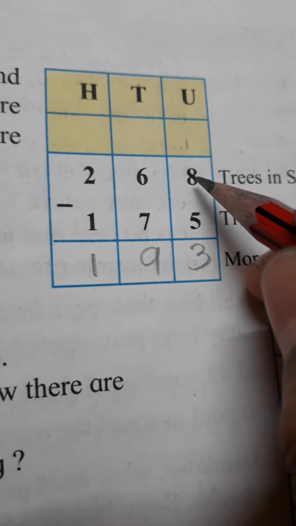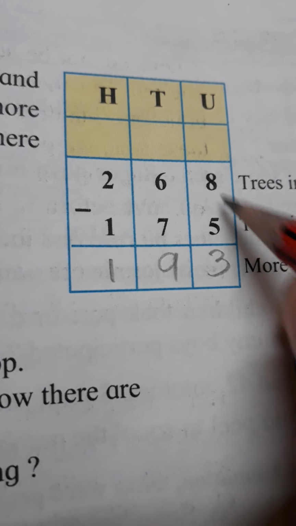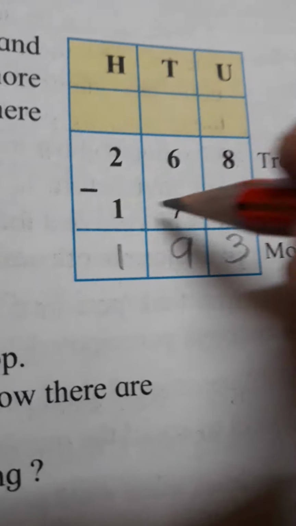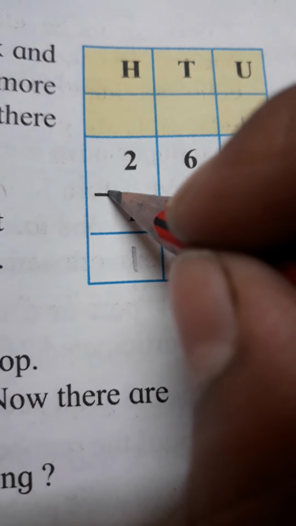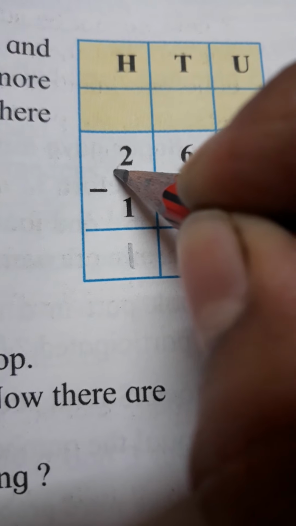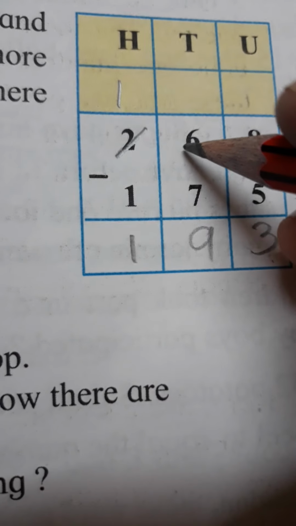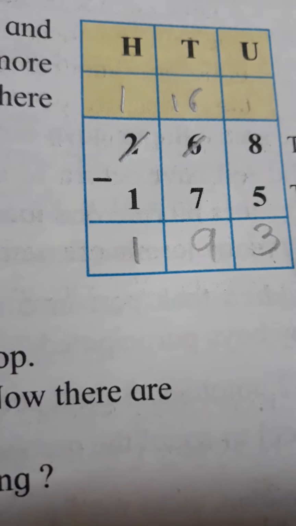Look, 5 is smaller than 8, so we can easily subtract. After subtracting 5 from 8, the answer is 3. Here we cannot subtract 7 from 6. So what we will do, we will untie 100. So after untying 100, this 2 will become 1 hundred and this 6 will become 16 tenths, right?